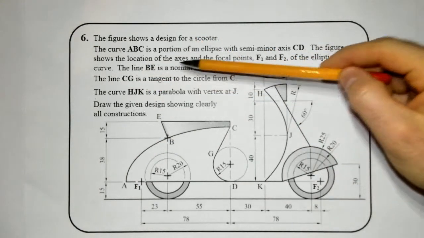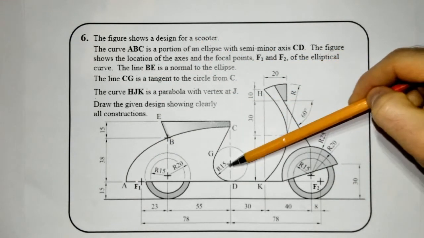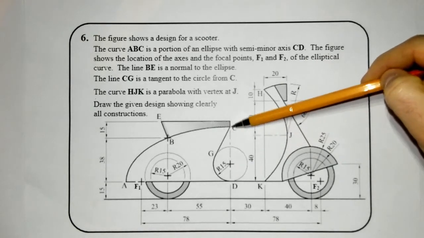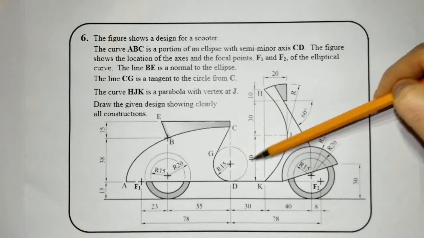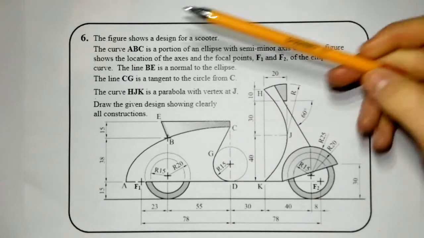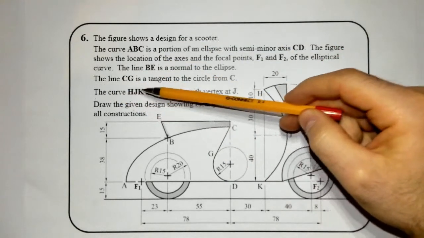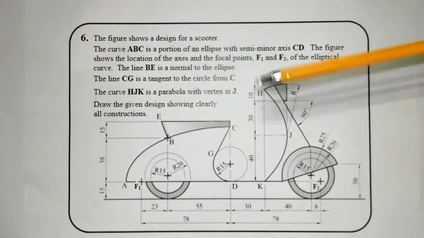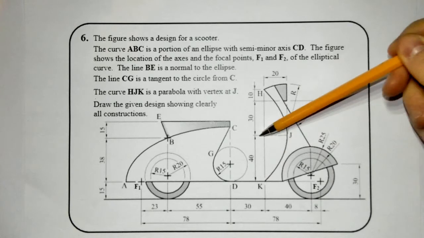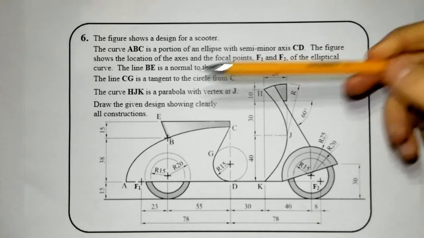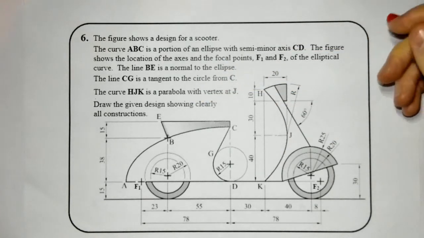The line CG is a tangent to the circle from C. A little bit of circles in contact terminology there. So we have a tangent here. This line here is a tangent to that circle, radius 15. And then the curve HJK is a parabola with vertex at J. So we see here HJK, that's a parabola with the vertex at J. So that's important. And then draw the given design showing clearly all constructions.